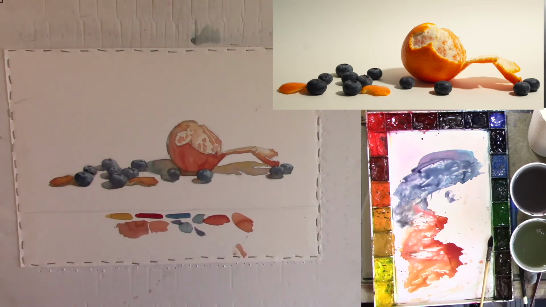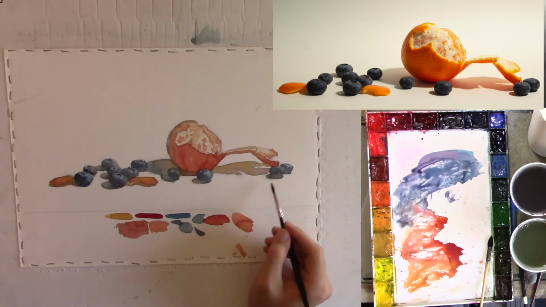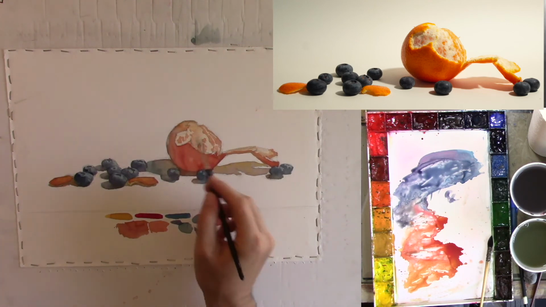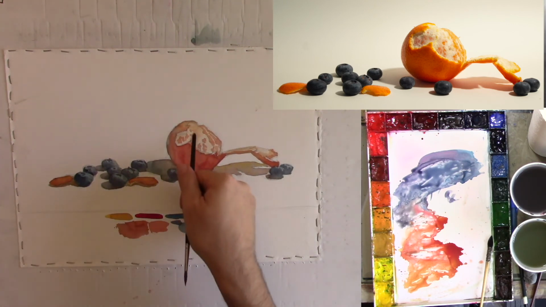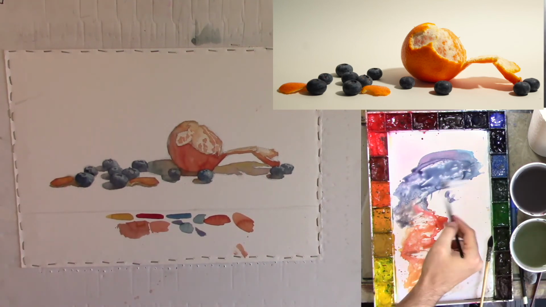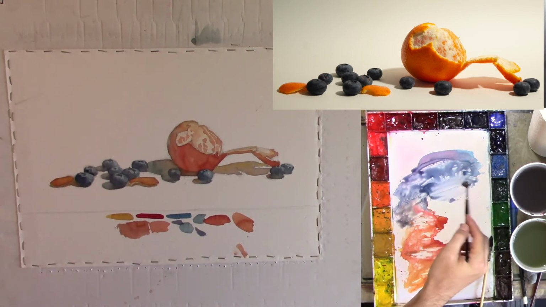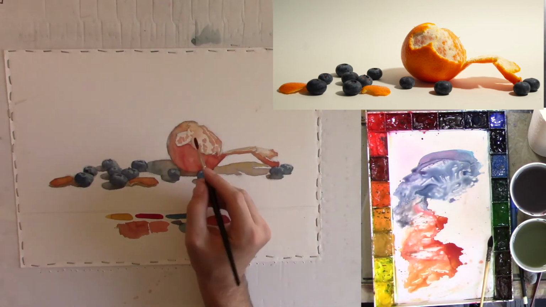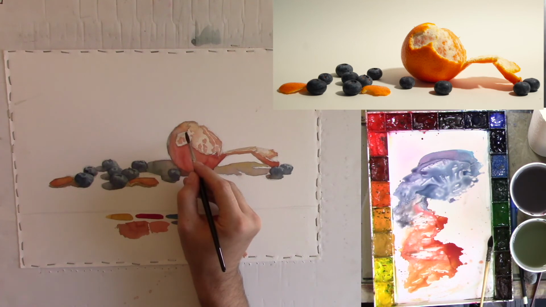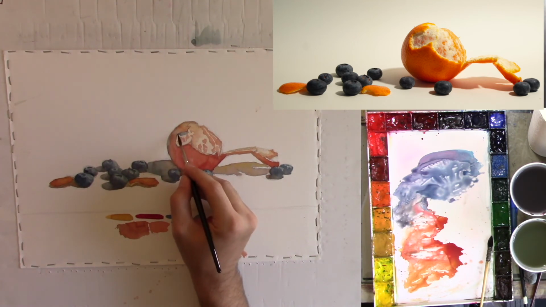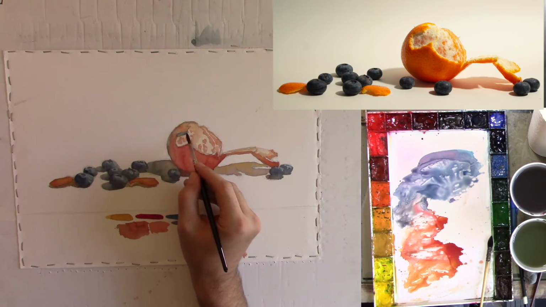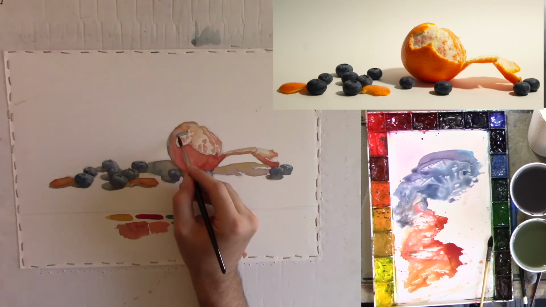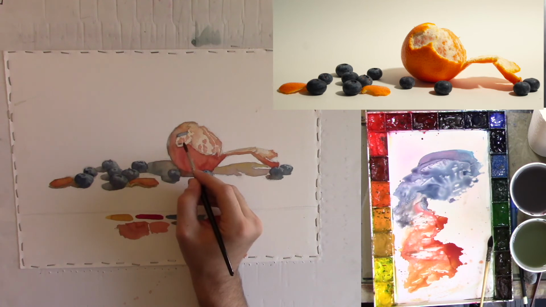I'll let these blueberries dry, and then I'm going to go back in and push the shadow a little bit as needed. In the meantime, I'm going to work back into this orange. First thing I'm going to do is there's an area of shadow right here I'm going to paint on top of. I'm going to mix up some of this, take a little bit of this neutral blue, just with a thin wash. Collecting some of this shadow. It's coming in.